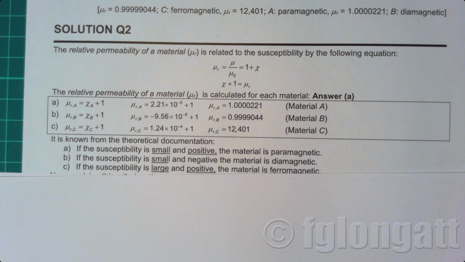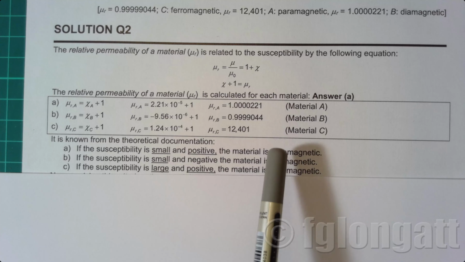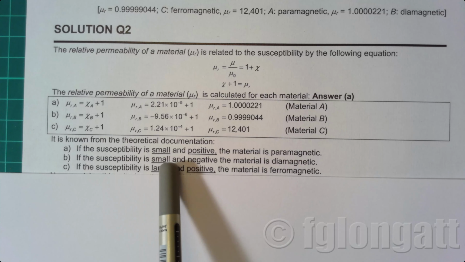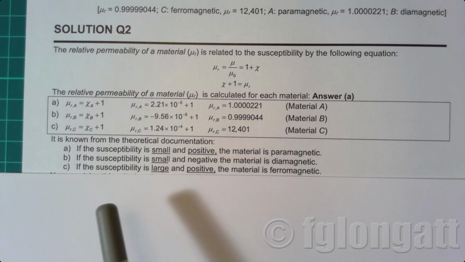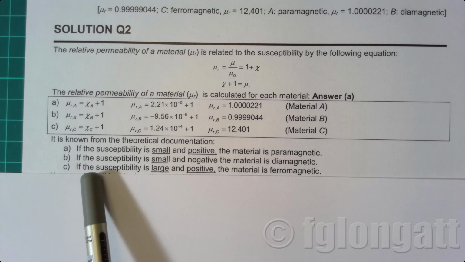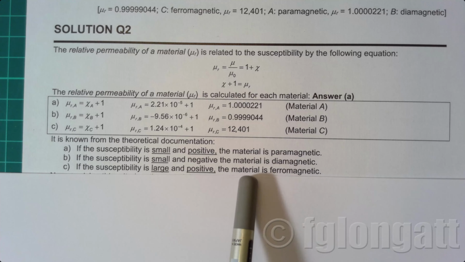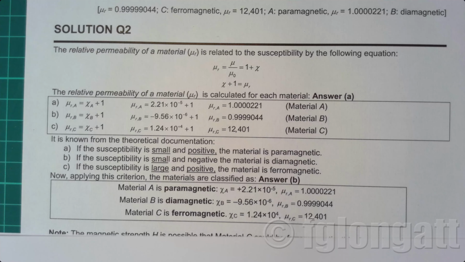Now the answer for question B is extremely simple, because what you need to do is remember these three rules that I told you during the classes. If the magnetic susceptibility is small and positive, voila, we have a paramagnetic material. If the susceptibility is small and negative, we have diamagnetism. And finally, the most important category for us: if we have a very large susceptibility and it is positive, we have a ferromagnetic material. So now we need to apply these three basic rules.